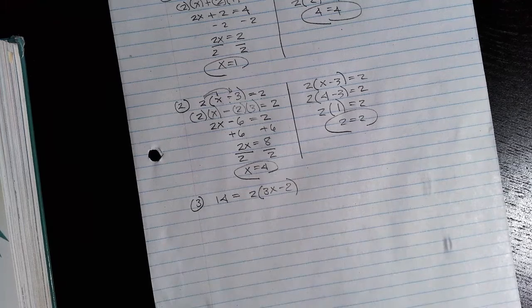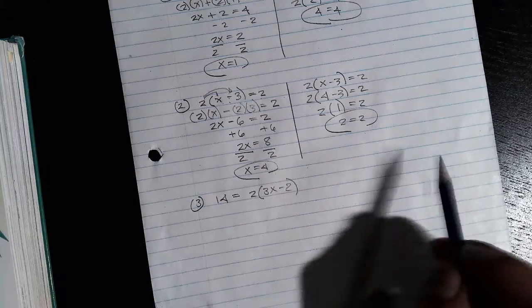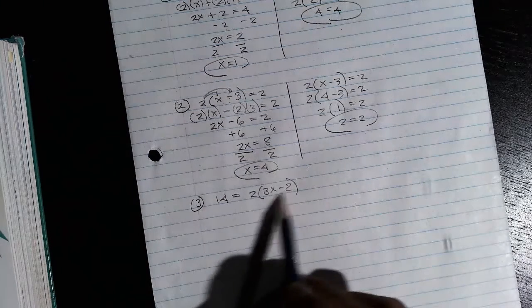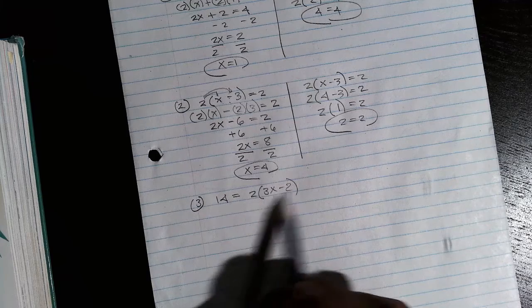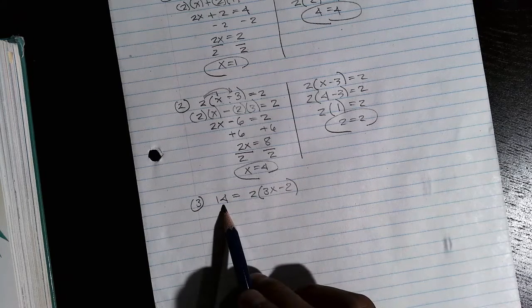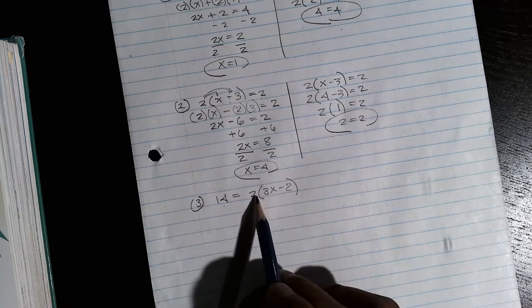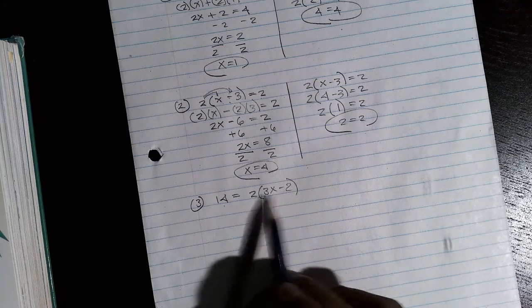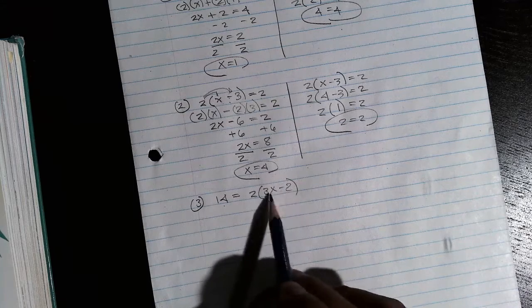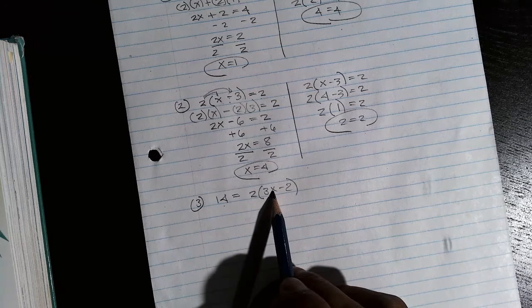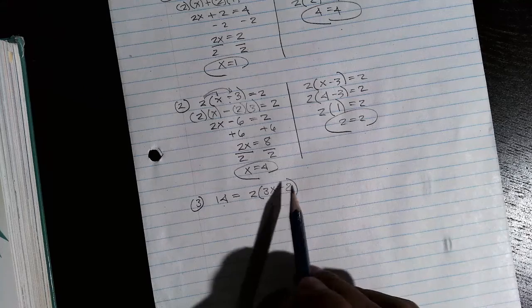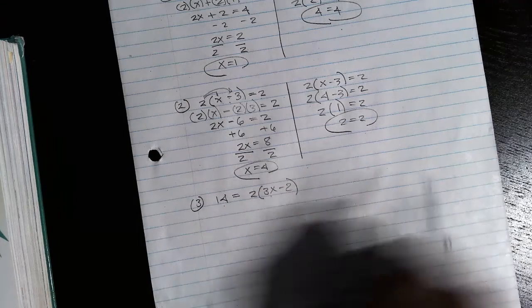Oh boy. A little bit more difficult than the other one. But all this is saying is, 2 times what will give you 14? 7 times 2 will give you 14. So whatever is happening here has to be equal to 7. Well, 3 times what minus 2 will give you 7? Okay, well, we'll figure it out.